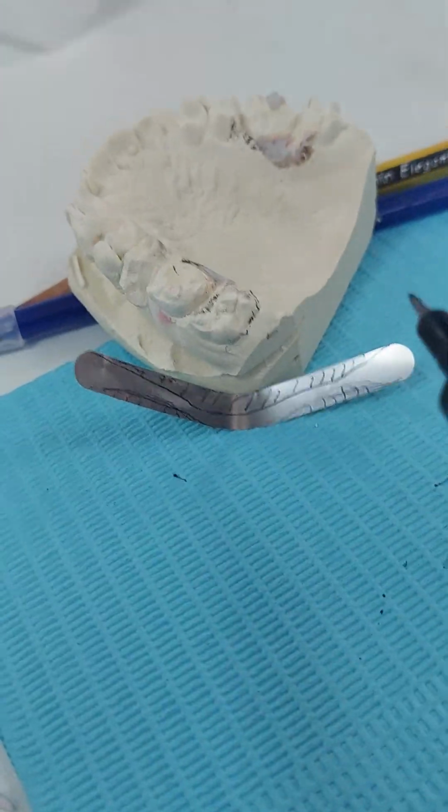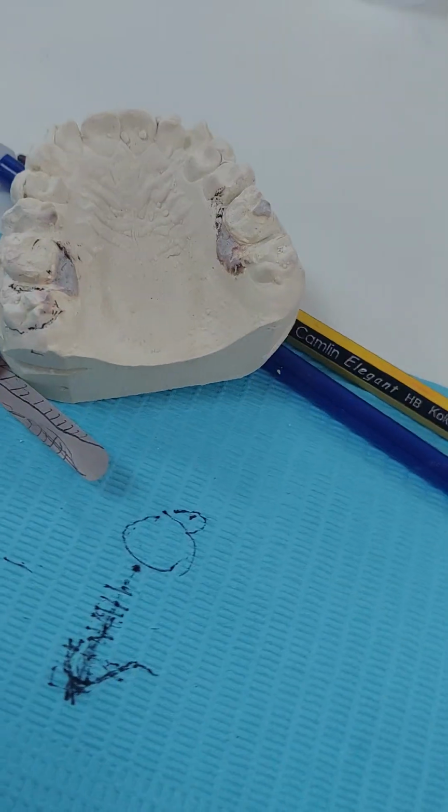Okay, so let me cut it. Could you please hold the camera?